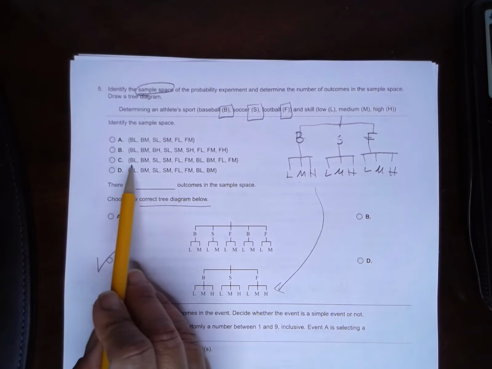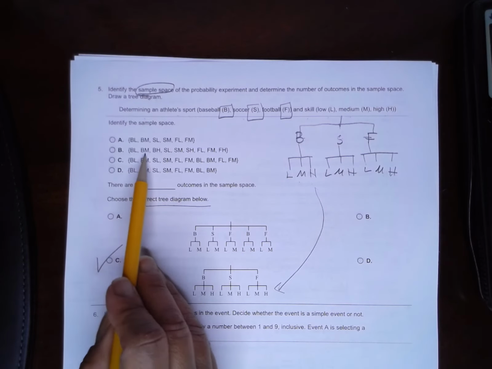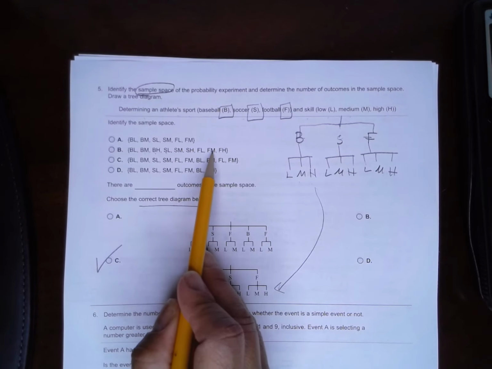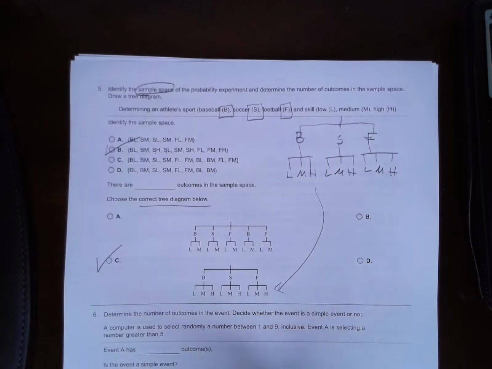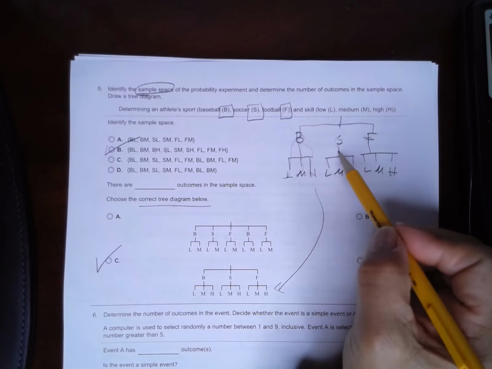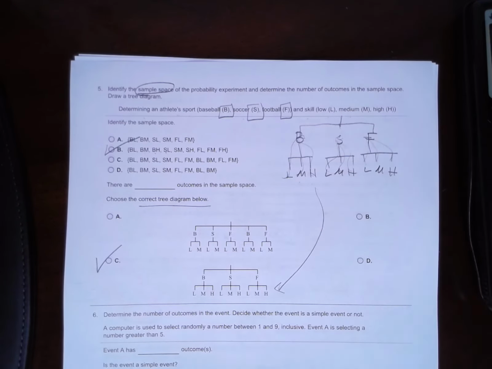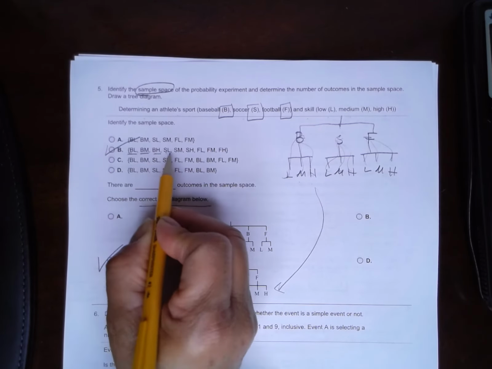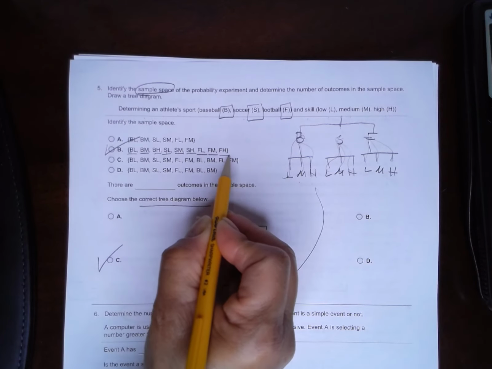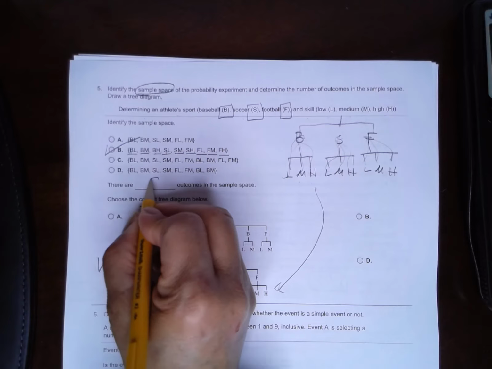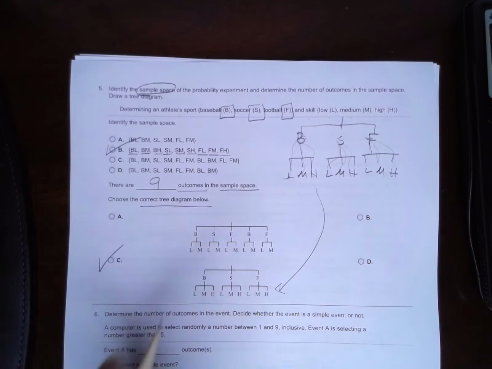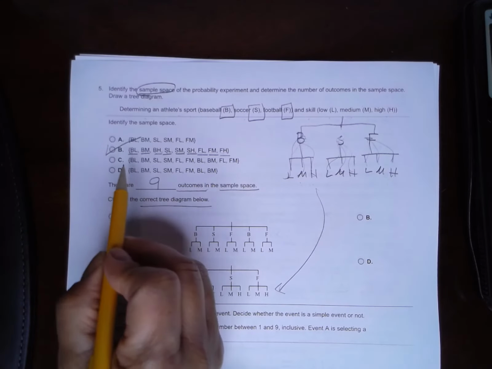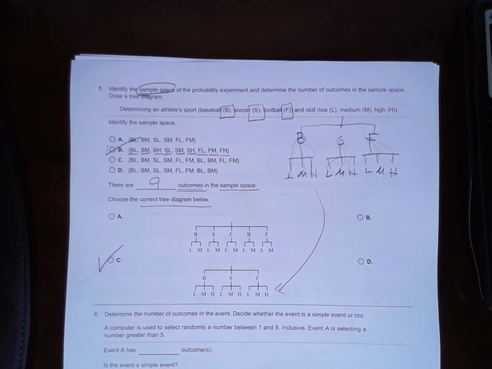So baseball low, baseball medium, baseball high. The same thing with soccer: low, medium, high. Football: low, medium, and high. So the right answer is B. You just go through the branches to help you create the sample space. Okay? And we can see that there are 9: 1, 2, 3, 4, 5, 6, 7, 8, 9. And you can see there are going to be 3 from each. So there are 9 outcomes in the sample space. So this is a list of the sample space. This is a tree diagram. And then you just count the number of outcomes.